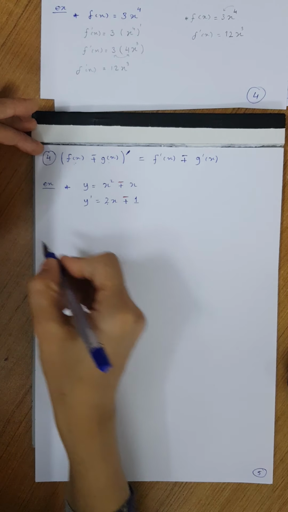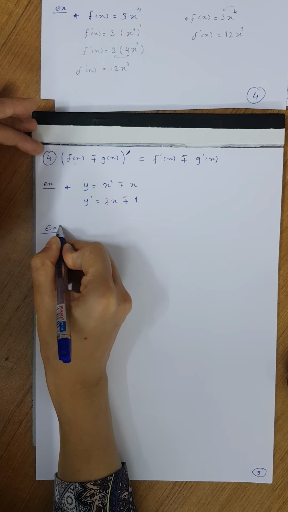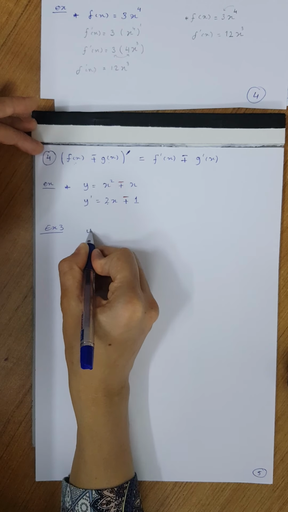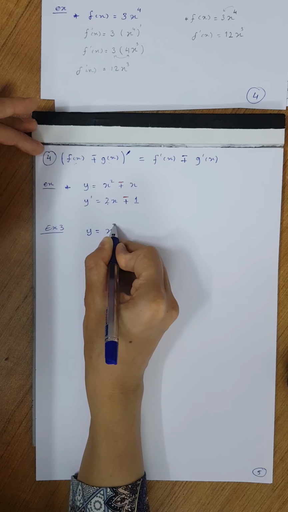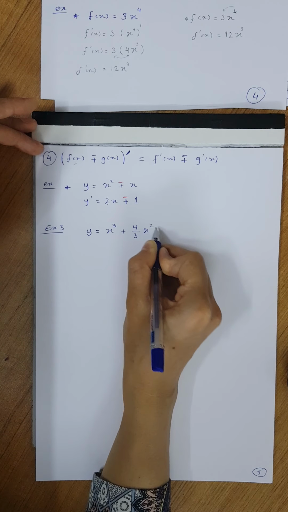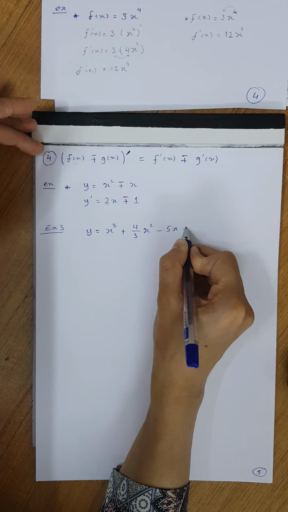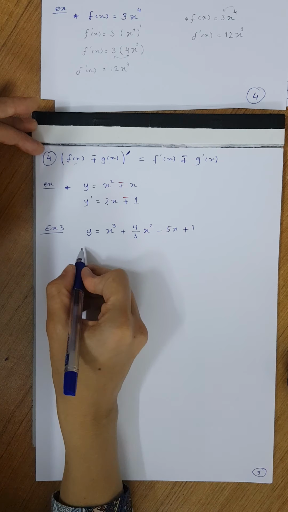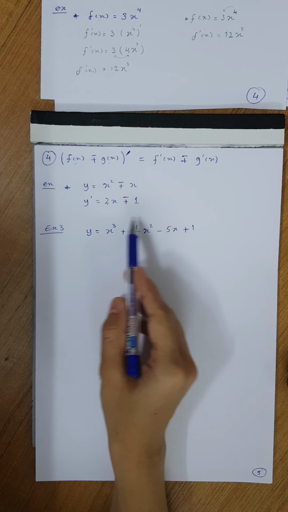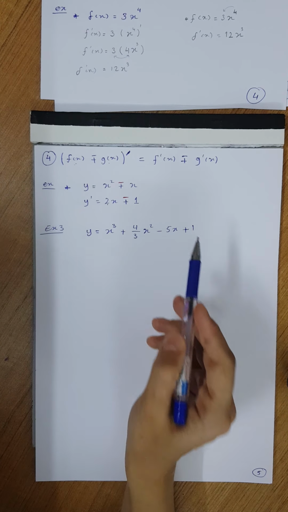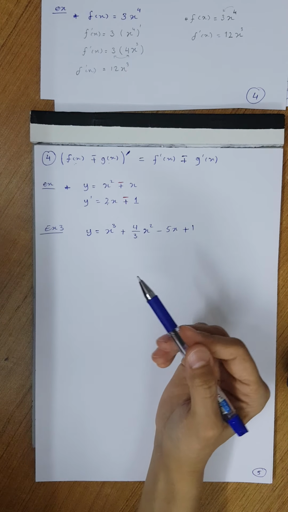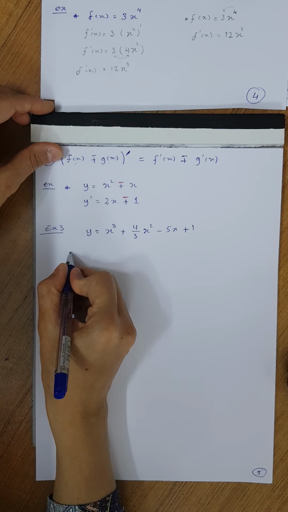We have an example, okay, example 3 in your lecture notes. It says find the derivative of y that's equal to x to the power of 3 plus 4 over 3 x squared minus 5x plus 1. How do you find the derivative of this one? The function given to us is a bunch of functions added and subtracted together. So that is one function plus another function minus another function plus another function. So how do you find the derivative of this one?